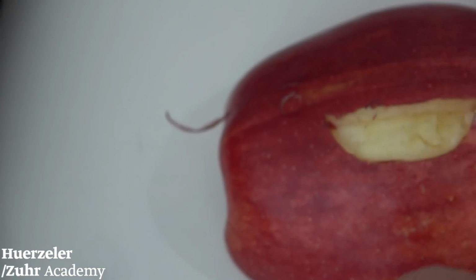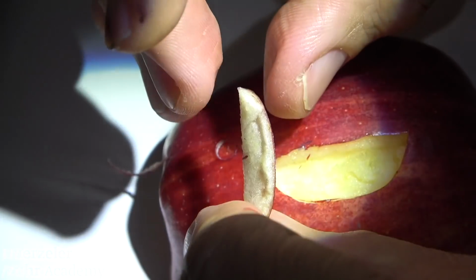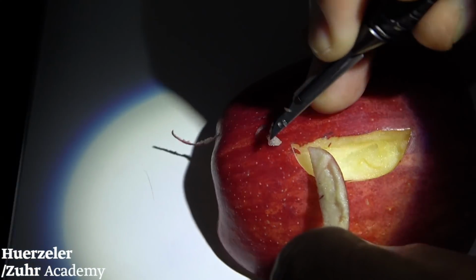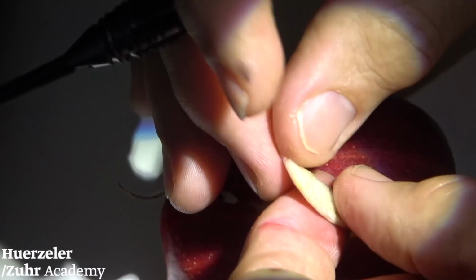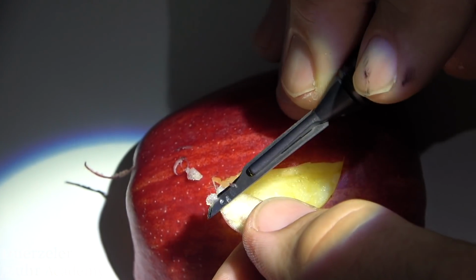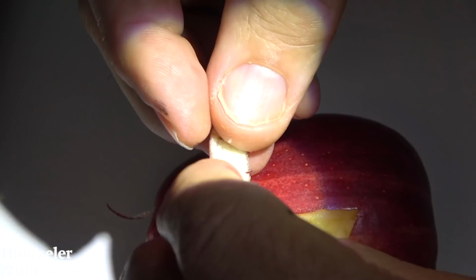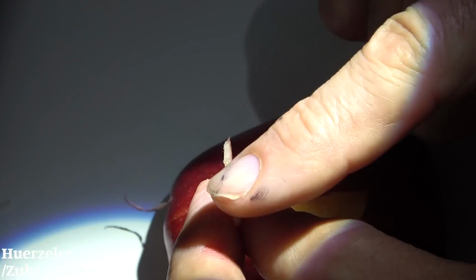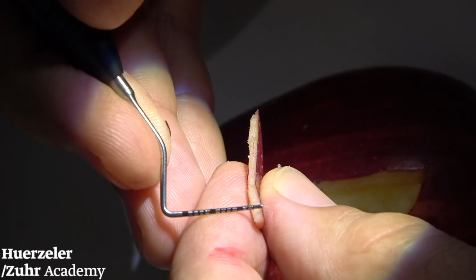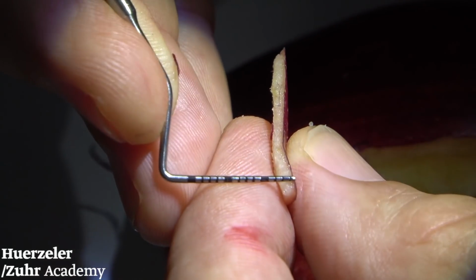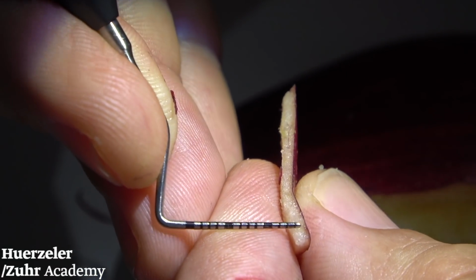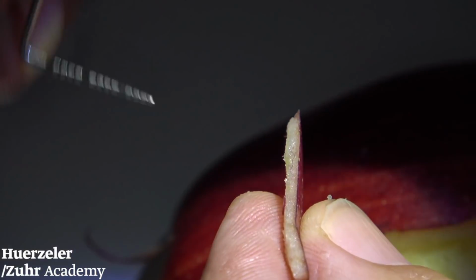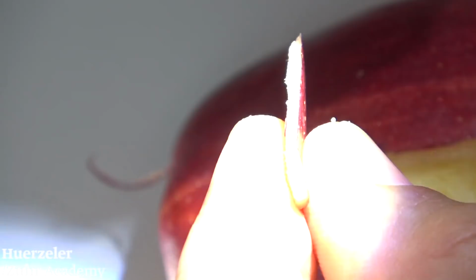Oh, this exercise is absolutely not forgiving. Here I'm a little bit too thick. Take this off a little bit and a little bit here. So, now let's have a look. This is the most important part of this flap. This is the coronal part of your flap. You see that? Has a thickness of 1.5 millimeter. You have an equal thickness everywhere. This is the design of your coronal flap.